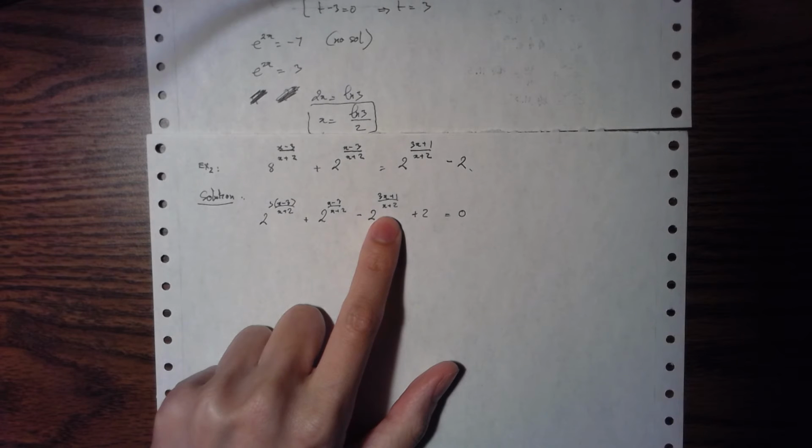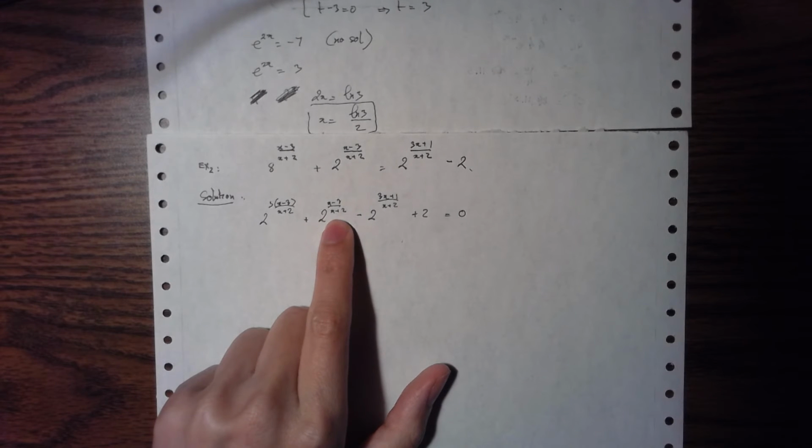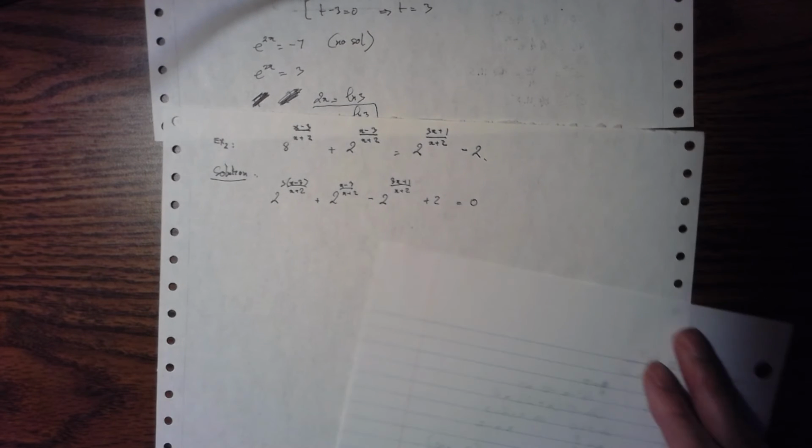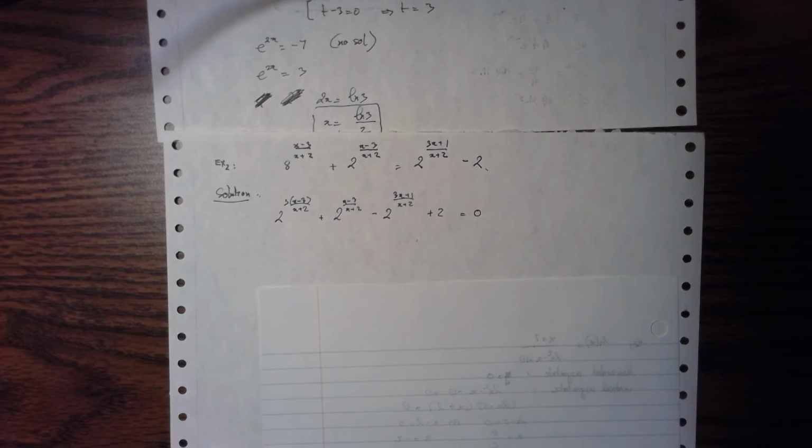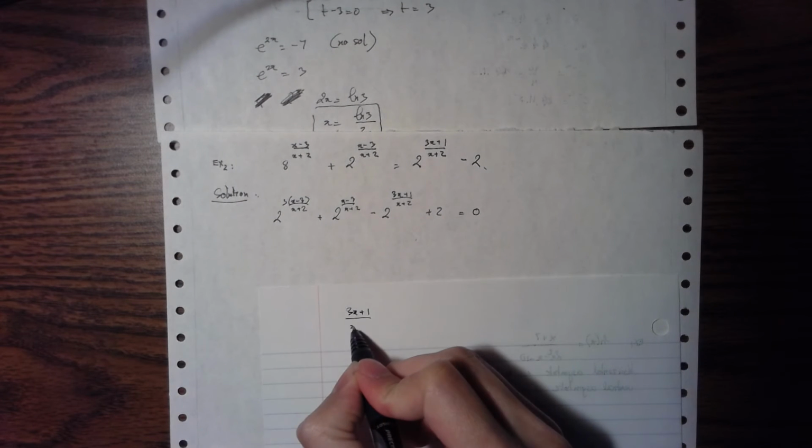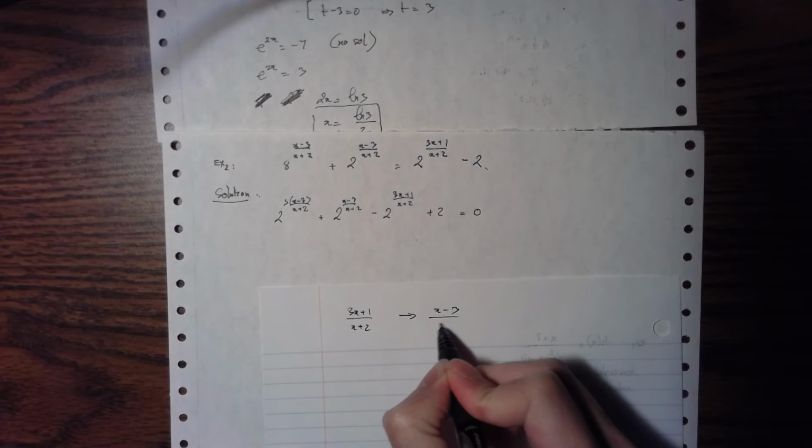Right? Okay. So let me see. X minus 3. Let me see if we can convert anything over here, because 3x plus 1 over x plus 2. We try to bring it to x minus 3 over x plus 2, so that we can name a variable in that case. But let me see if we can do that. We have to use some scratch paper here. Let me see if I can have some scratch paper to work on that or not. Okay. So we want to bring 3x plus 1 over x plus 2 to x minus 3 over x plus 2.